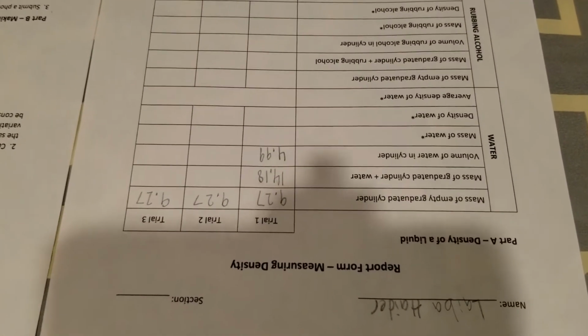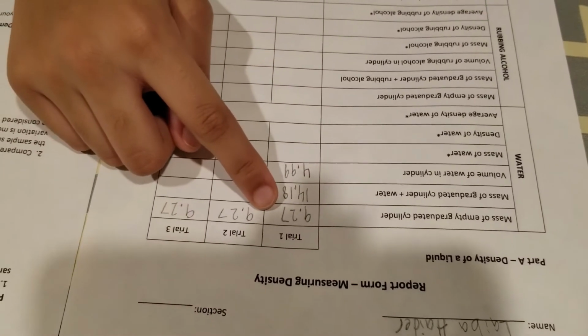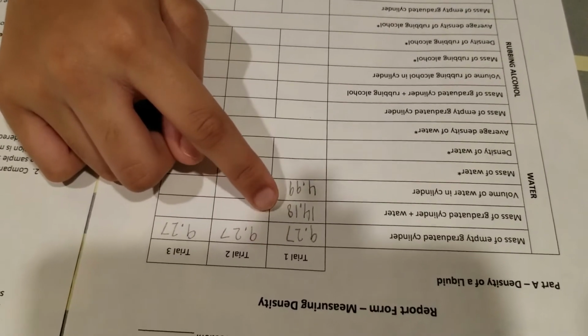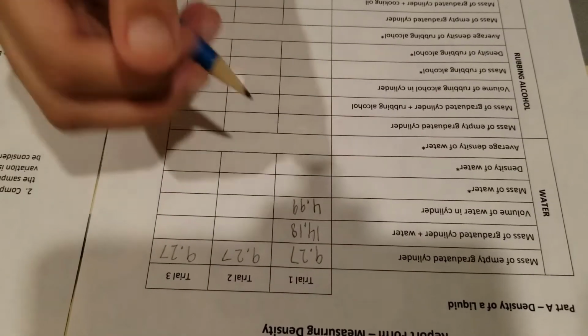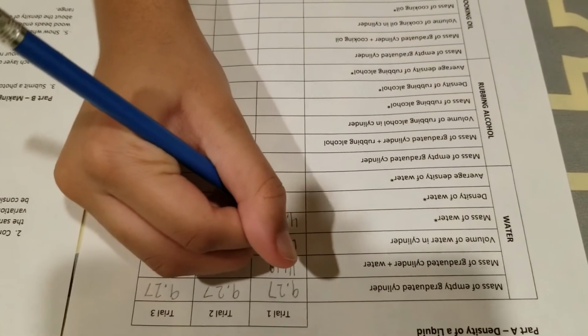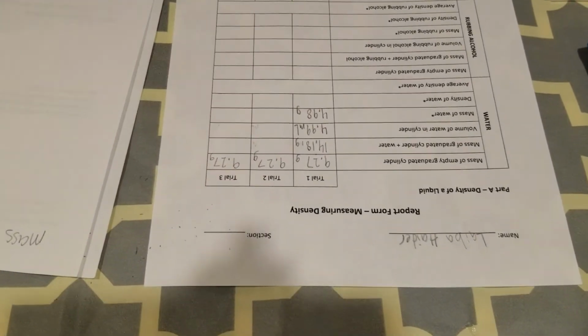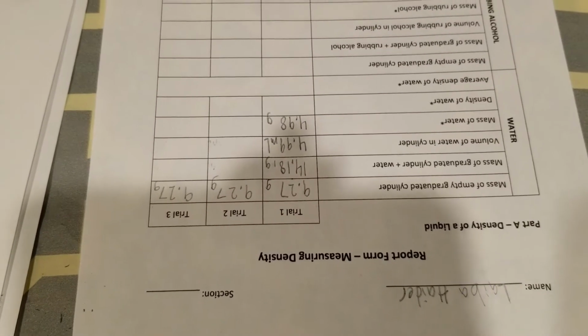Next, you need to find mass of water, and for mass of water you will be doing weighing by difference. So you have mass of empty graduated cylinder and you have mass of graduated cylinder plus water. You will be taking the difference of these two numbers, and whatever your result is will be the mass of water. And remember that there is an asterisk with the mass of water. It means that you have to show calculation for mass of water on the calculation page. Okay, so here Laiba added units for all the masses and liquid.